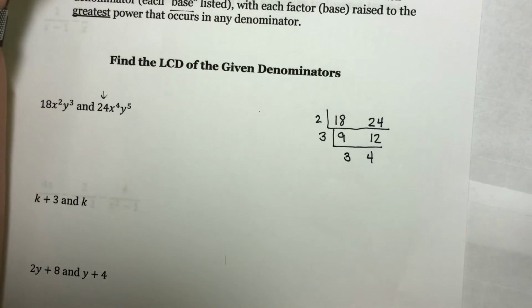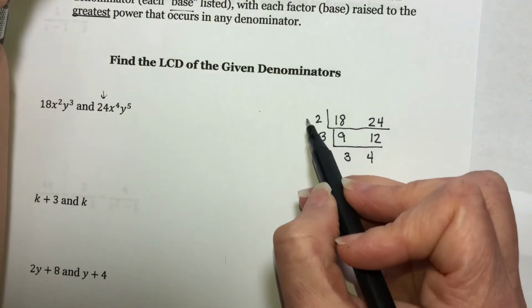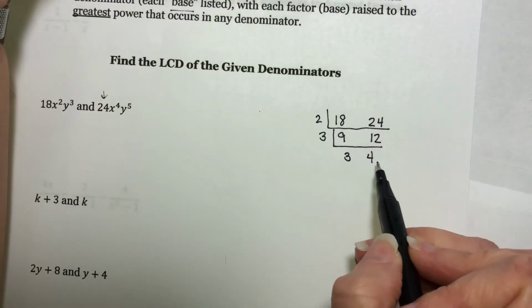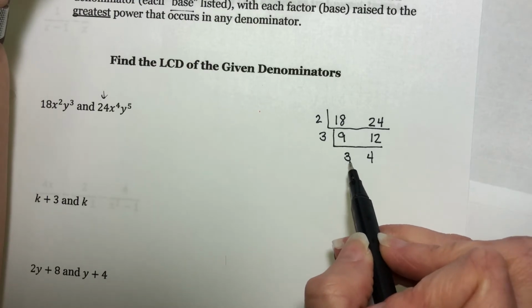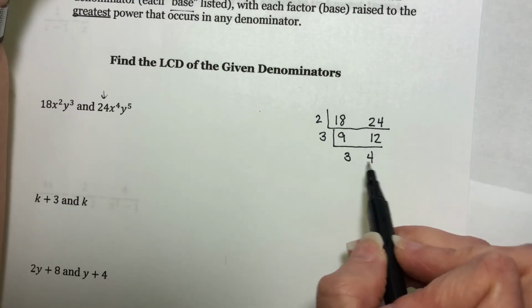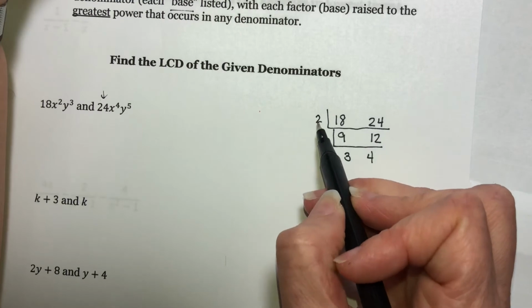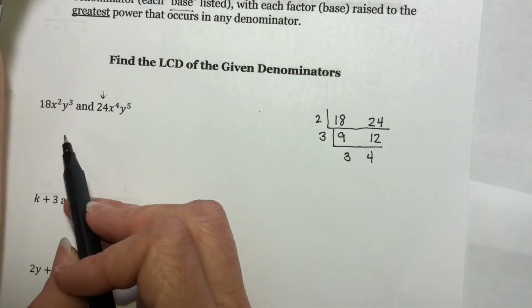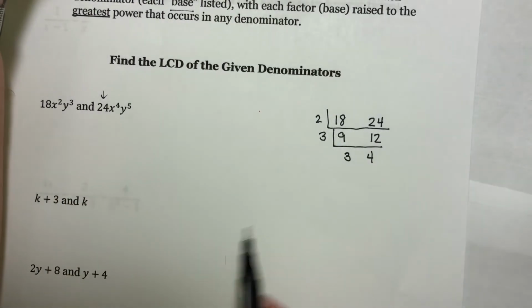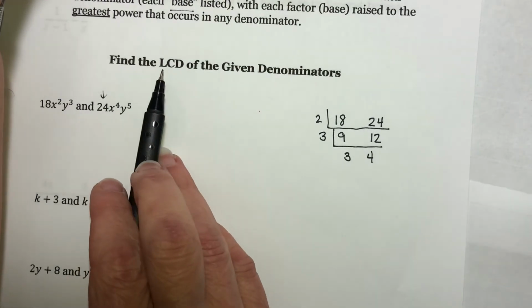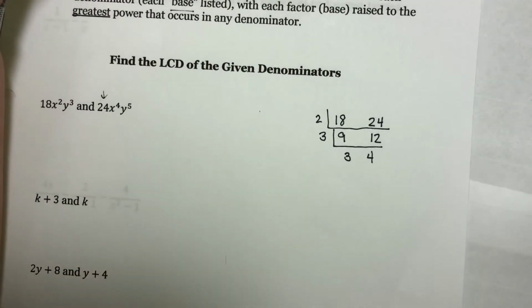Okay. If we were looking for the greatest common factor, it's right here, because nothing else goes evenly into both 3 and 4. So as soon as we get something where there's nothing in common, you can multiply these two back together to get a 6, and that would be your greatest common factor. We're not looking for greatest common factor, we're looking for LCD. So in this case, we keep going.